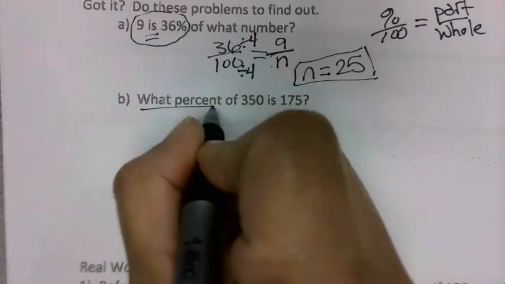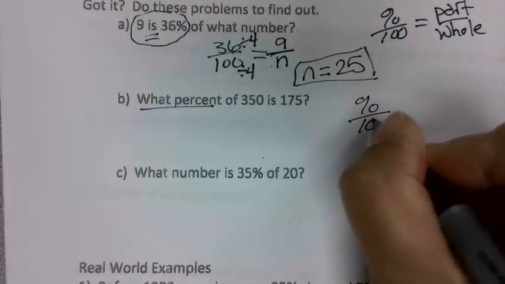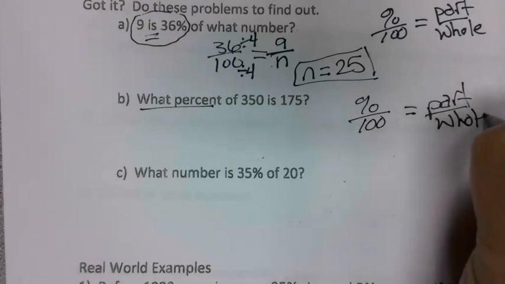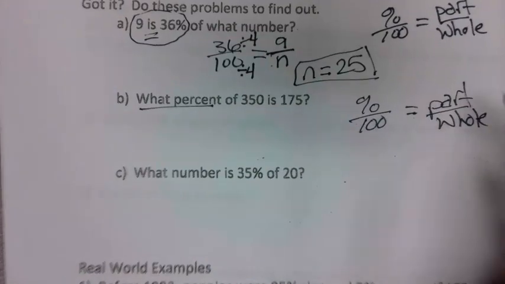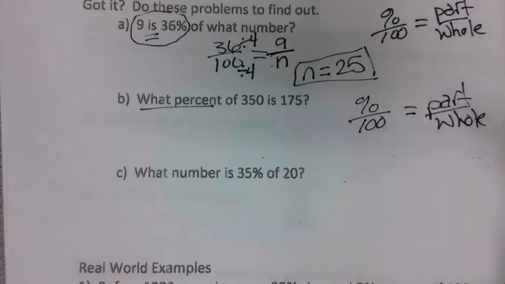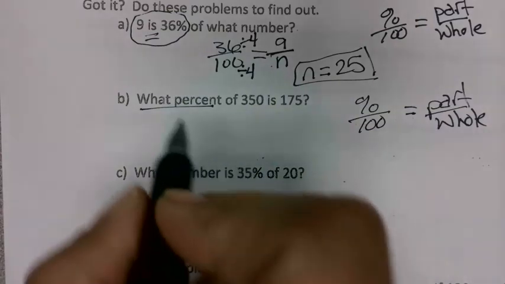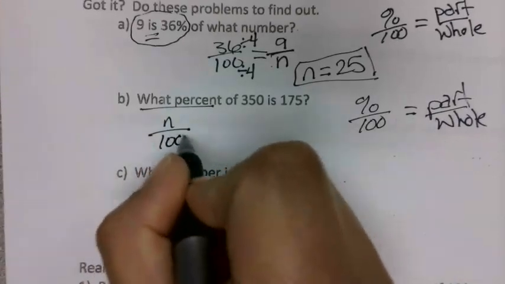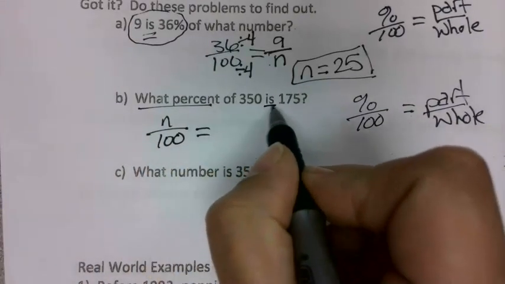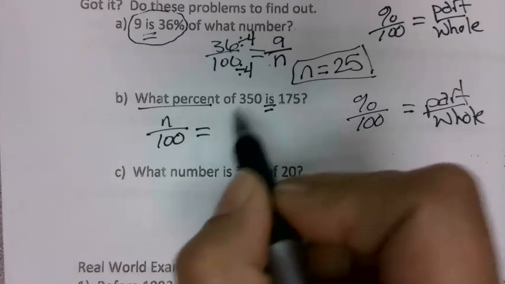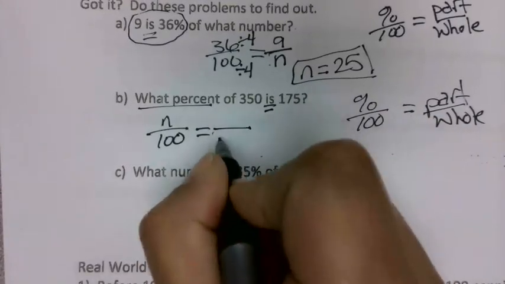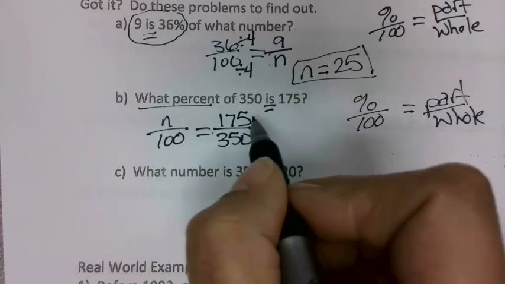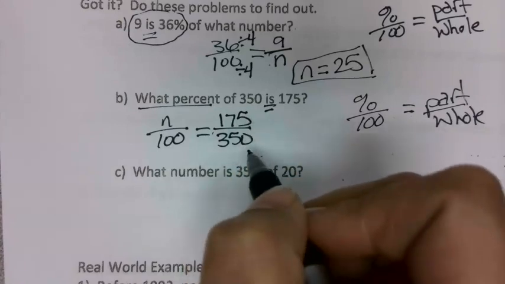Okay, B, what percent? So I know I am going to look for a percent. Part over a whole. Yes, I'm going to write it every time. I'm going to write it every time until I master this skill and my brain automatically does it. What percent? I don't know the percent, so I'm going to use that variable. But I do know it's over 100. And it says it is 175 of the 350. So the total I have is 350 and the part is 175. So I need to figure out what percent is 175 of 350.